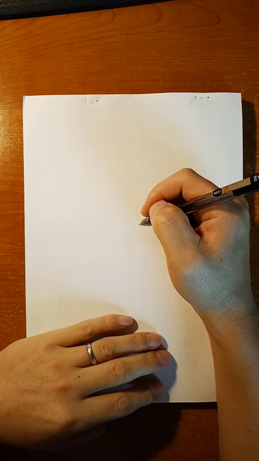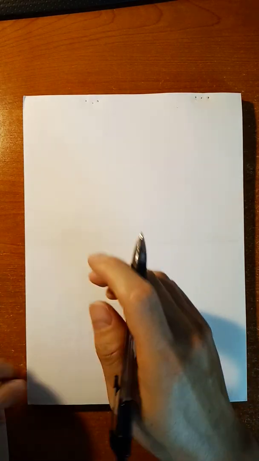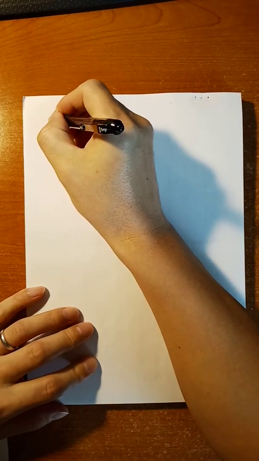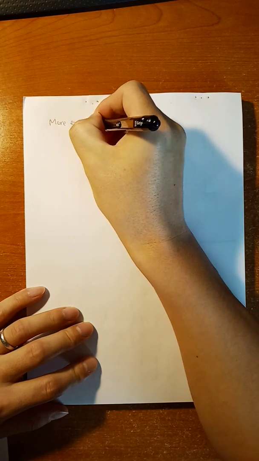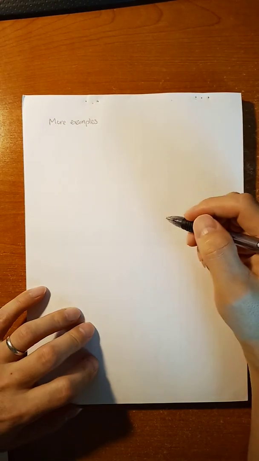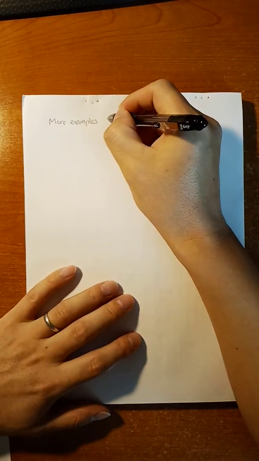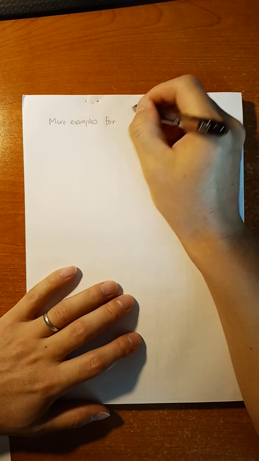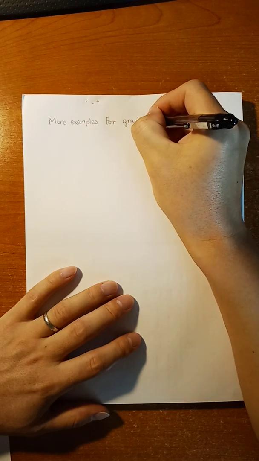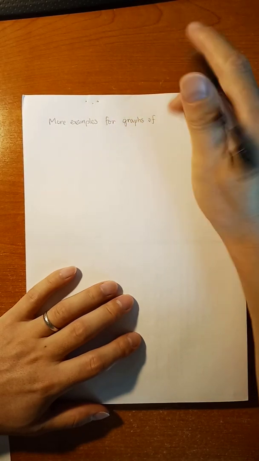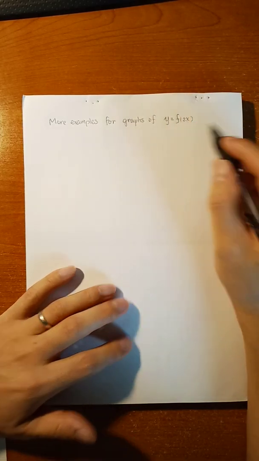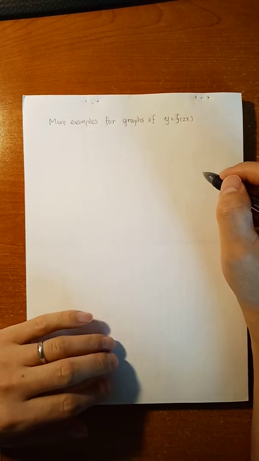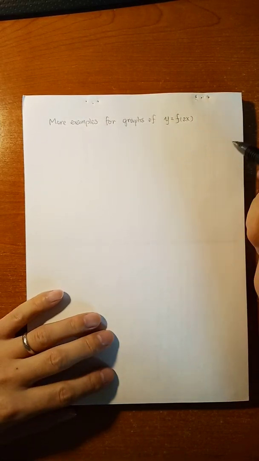Okay, in this video, let me do a few things. First, I'm going to give more examples about horizontal stretch and compression for graphs of y equal to f of 2x or 3x, whatever. This number 2 is not important. Okay, so this is a horizontal stretch.